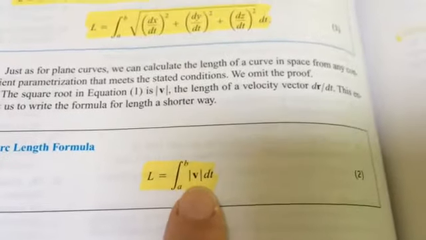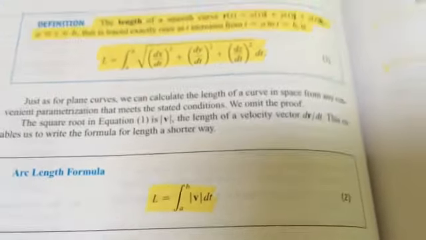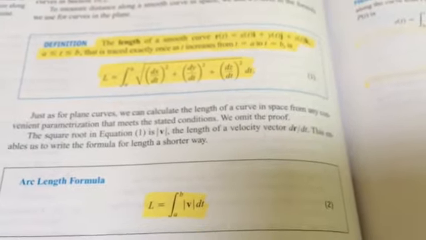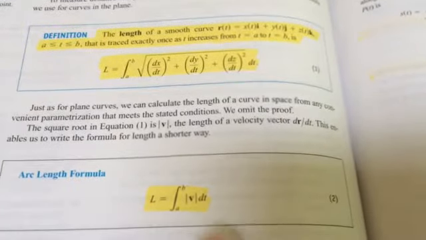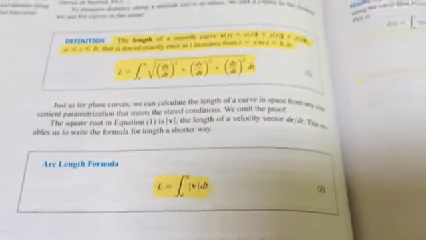And this formula is basically saying integrate the speed, because remember the speed is the magnitude of the velocity vector. So they're the same formula, just whichever one is easier for you to remember. If you already remember what speed is, this one's probably a little easier to work with. So that's on page 664.